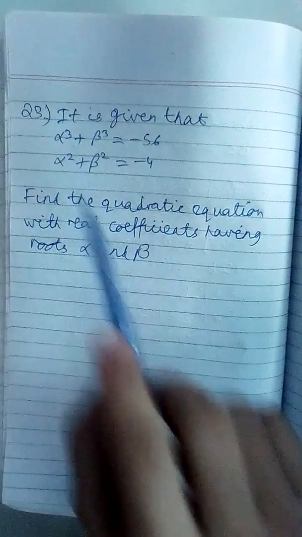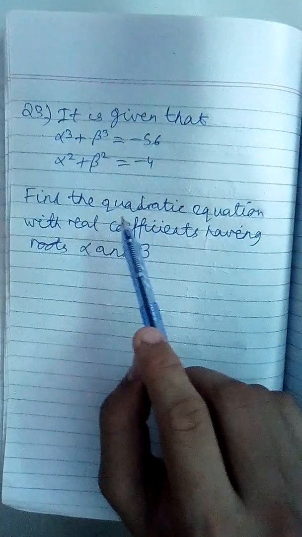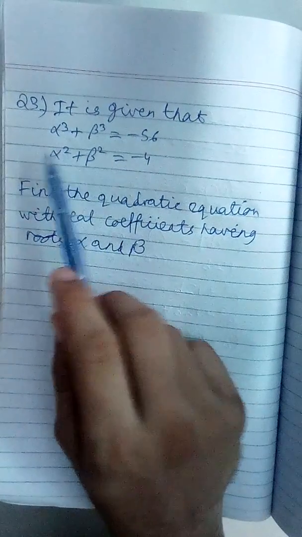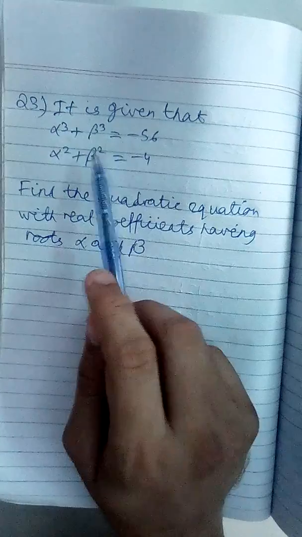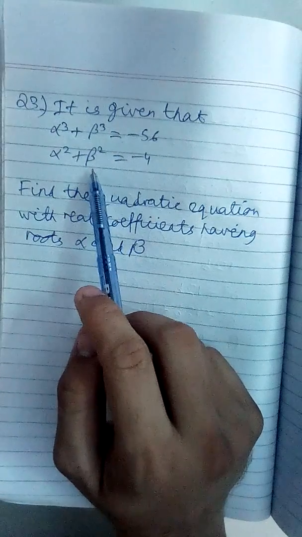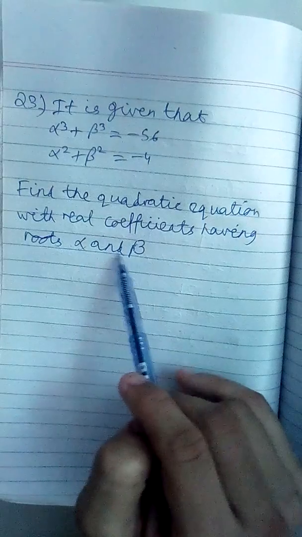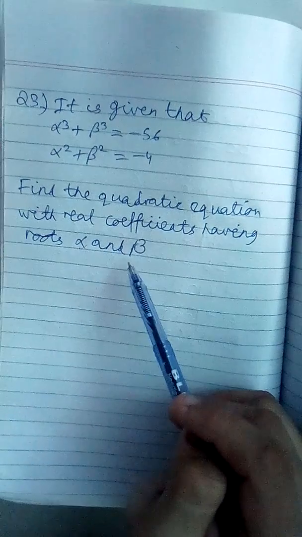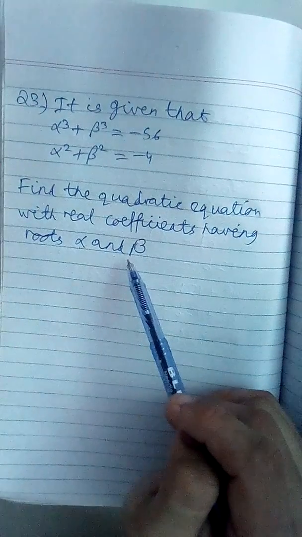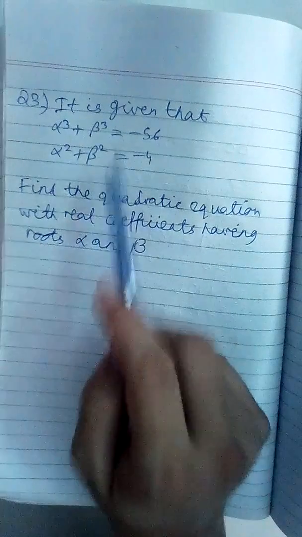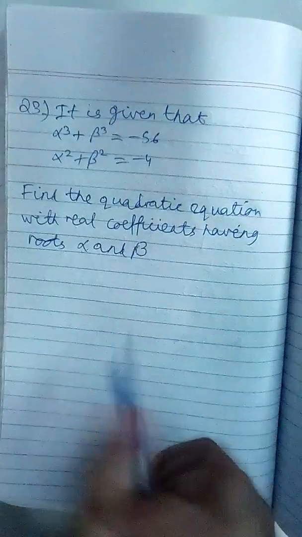Now this is the converse process of what is typically asked in the examinations. We are provided the values of α cube plus β cube and α square plus β square, and then we have to find the quadratic equation with roots α and β. It used to be converse in the previous questions. We were provided the equation and we had to calculate these values.